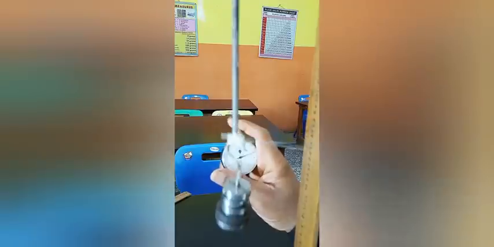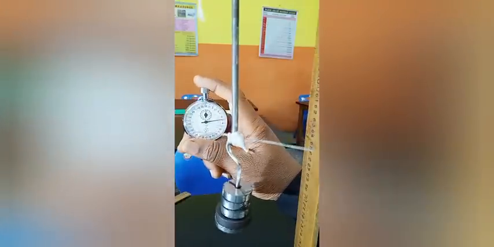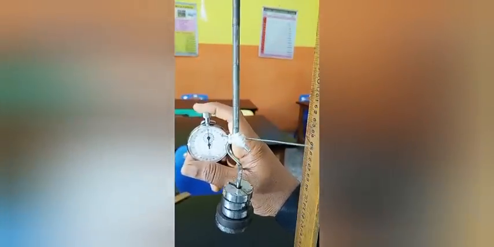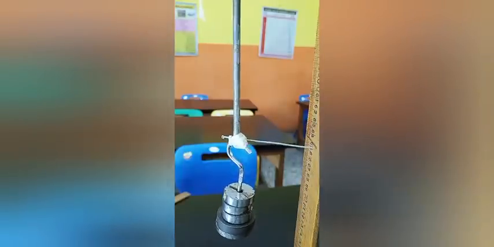1, 2, 3, up to 20. And the time you are looking at is almost the same thing as that of the 90 grams. So I'm going to redo it because it is almost coinciding with the one of 90 grams. So I will go back.